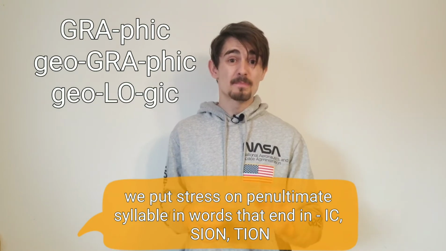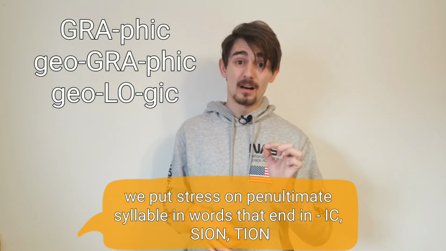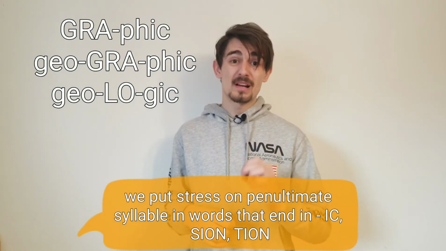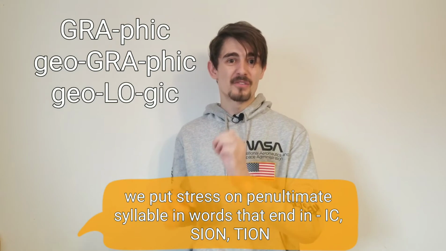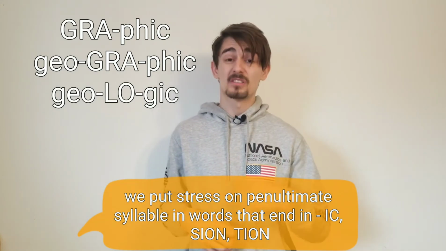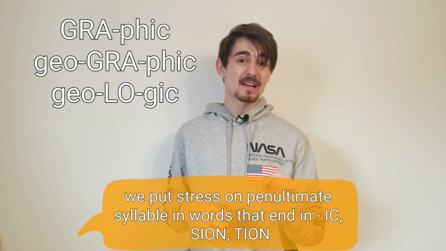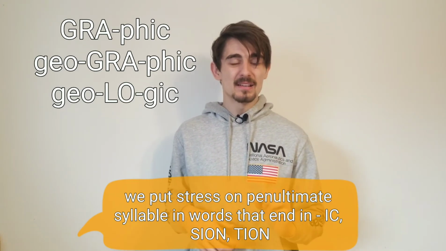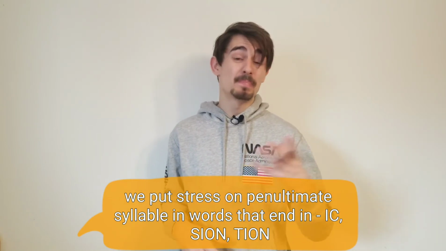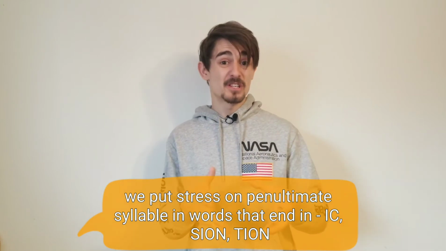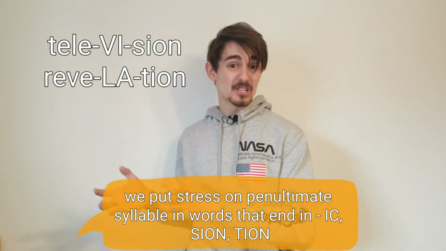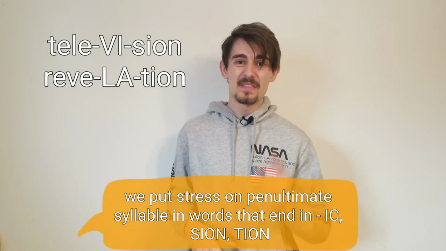Geologic first. The penultimate syllable here is law. The last one is jik, right? And the penultimate is law. So you put the stress on geologic, right? Geographic and graphic. We have just graphic. So you put the stress on the penultimate syllable. And in such words as television, you put the stress on V, right? Because this is the penultimate syllable. You say television or revelation. You put the stress on lay, revelation. So clear, guys? If clear, then let's move on.